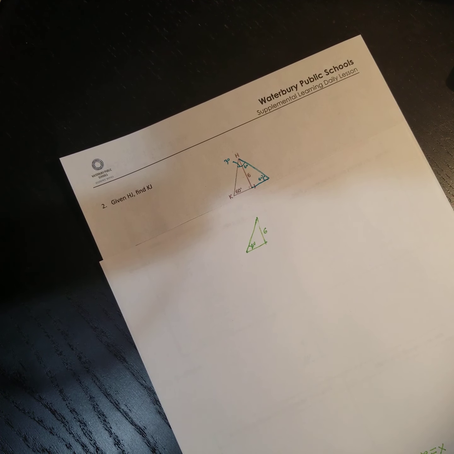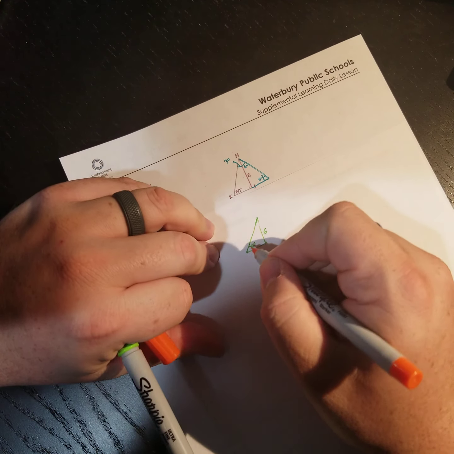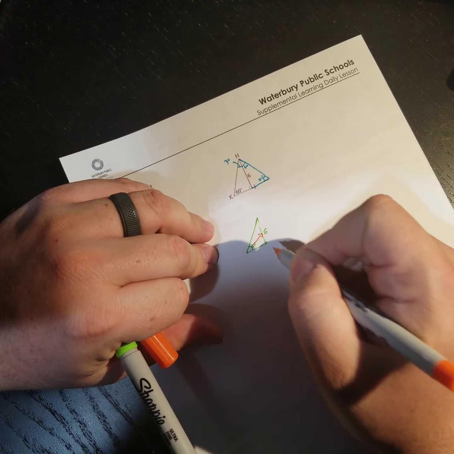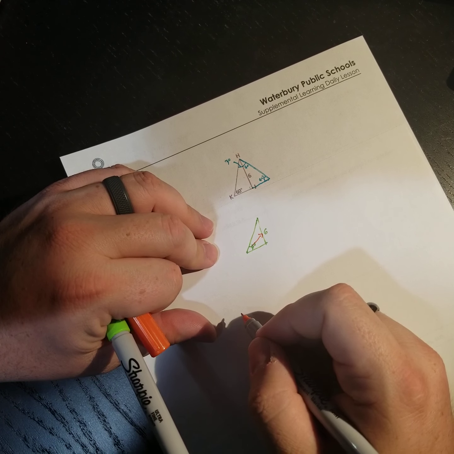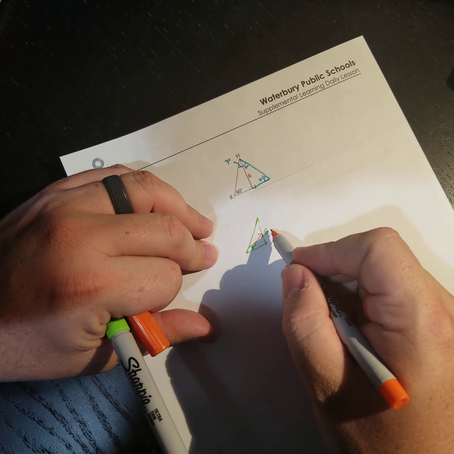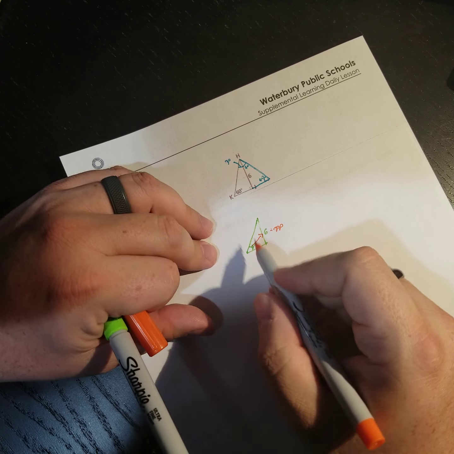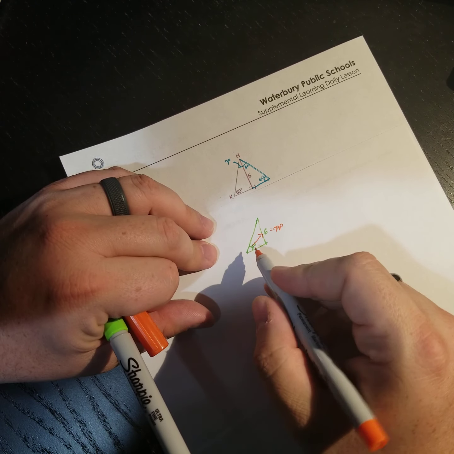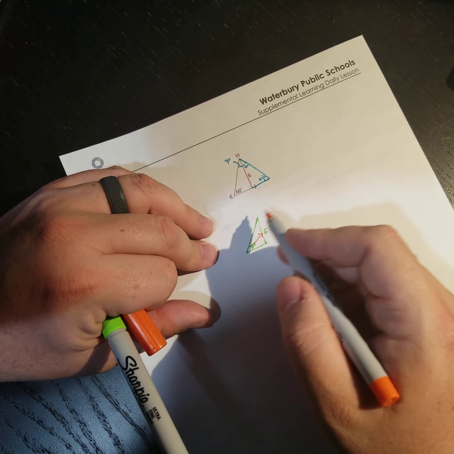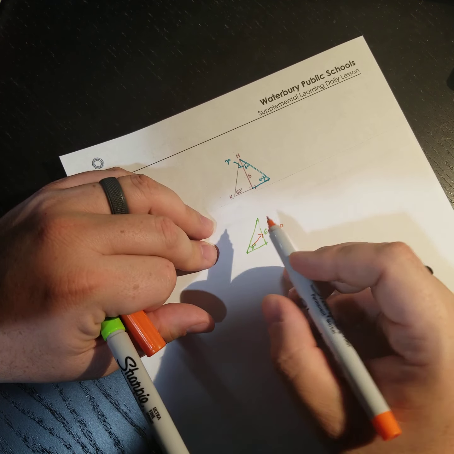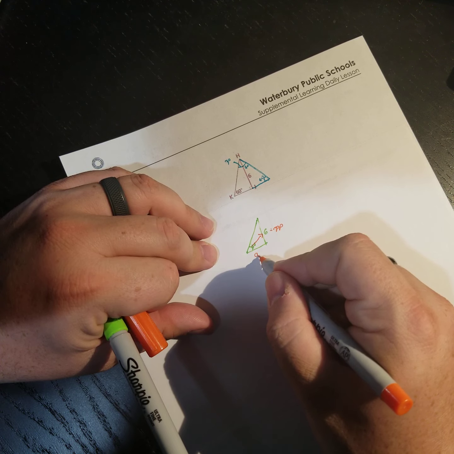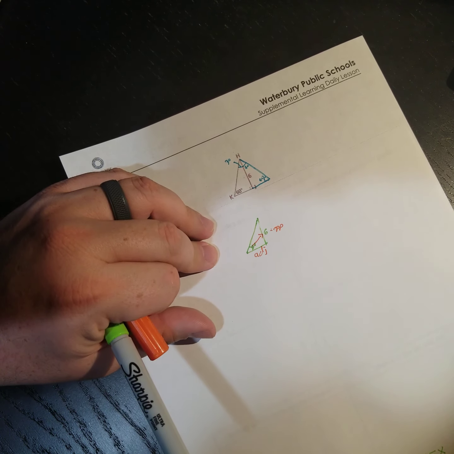Our reference angle is 60, which means what relationship is my 6? That is my opposite. And we need to find KJ. What is KJ in relation to the reference angle? Adjacent.